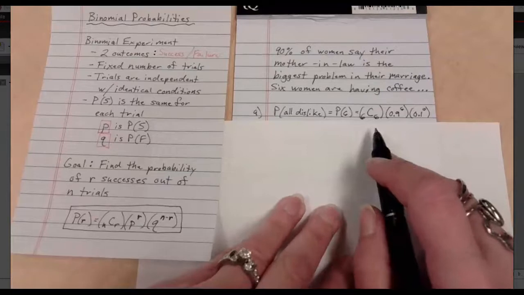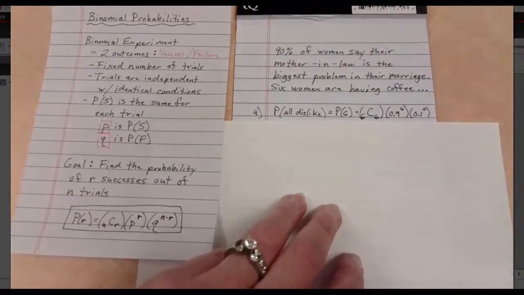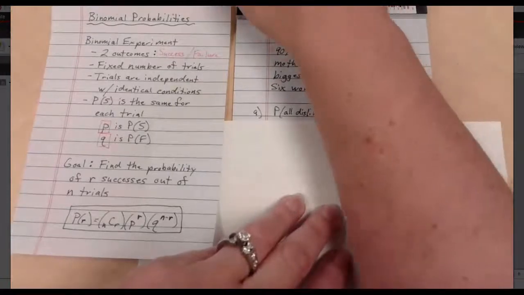You can run all that through the calculator. I would like, however, to have you experience something else here for a moment. So let me switch my screens over.